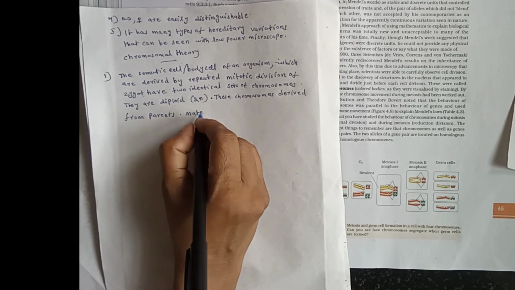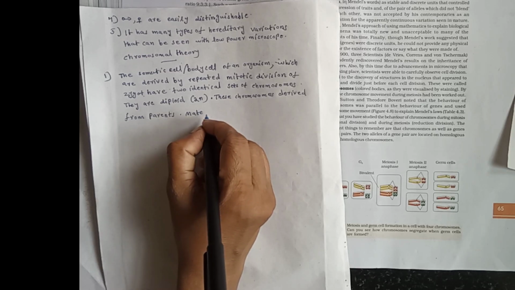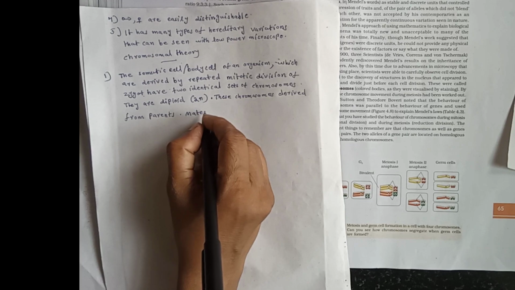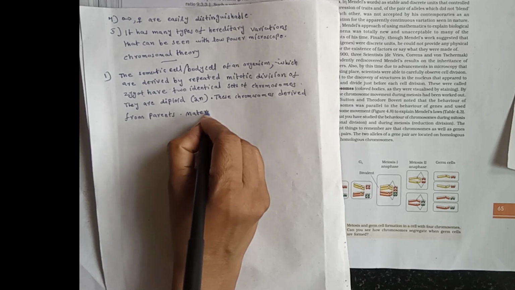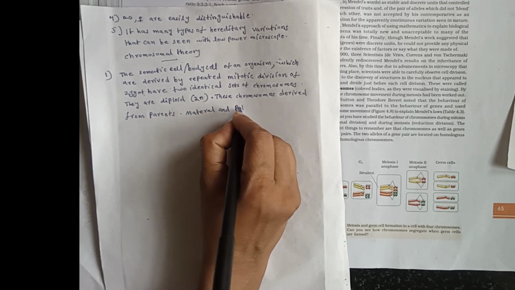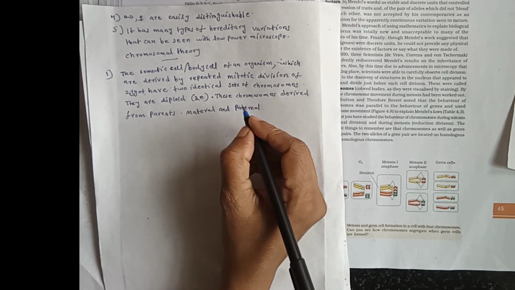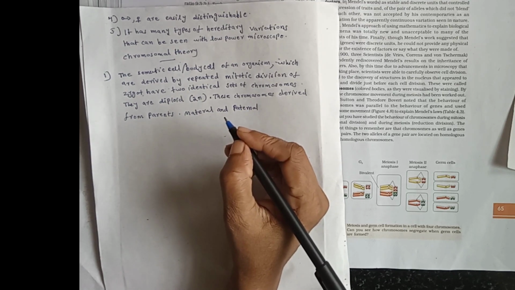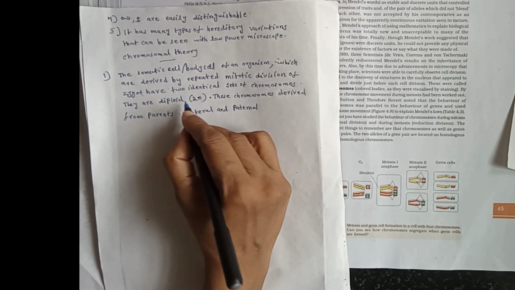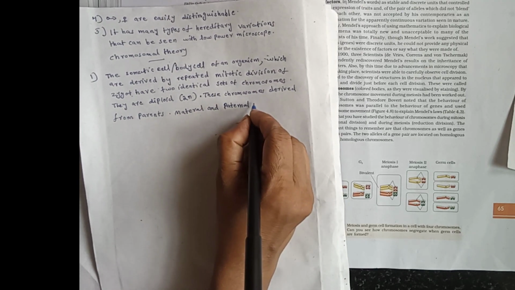Half from the mother, maternal, and half from the father, paternal. 23 from the father and 23 from the mother in the case of humans. That is the 2n case. Humans have 23 pairs of chromosomes.